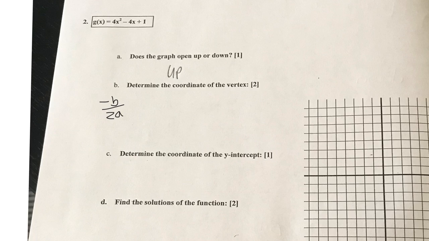Now, I would advise, I'm kind of religious about this, rewriting negative b over 2a as negative empty parentheses all over 2 times empty parentheses. All right? Because you want to be really careful when it comes to substituting in these numbers.